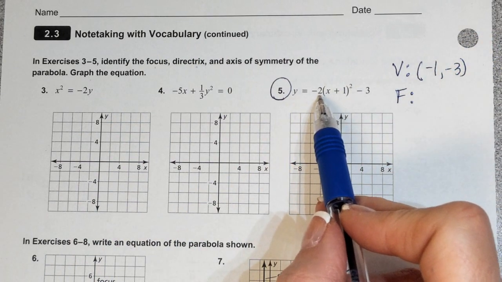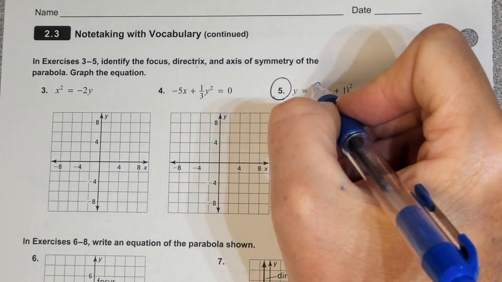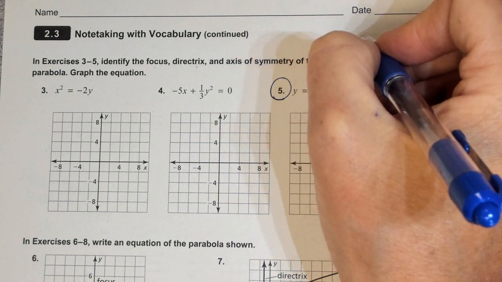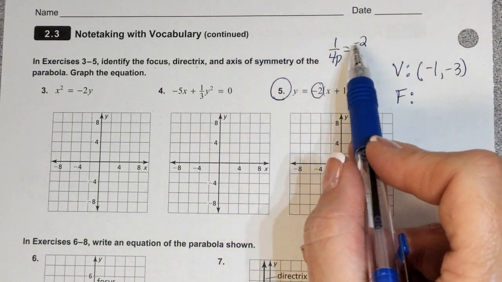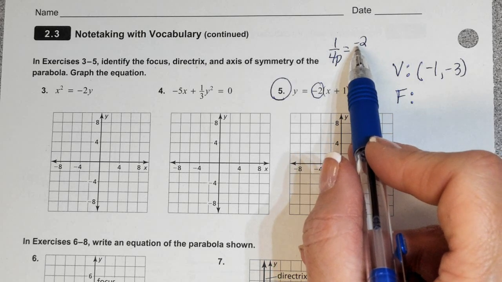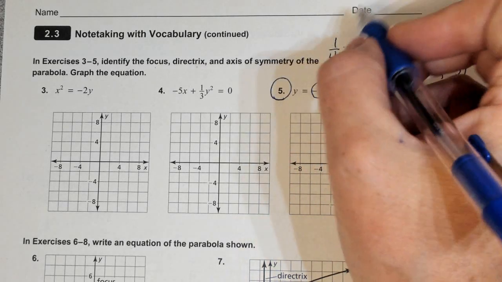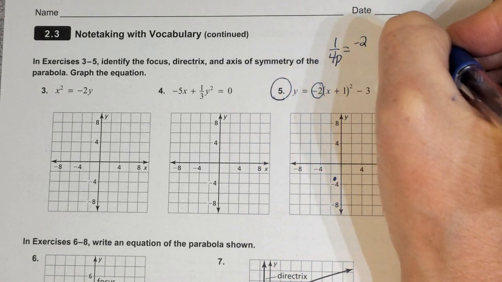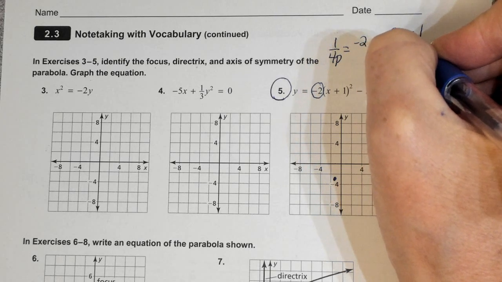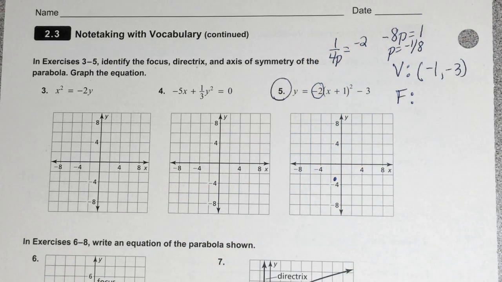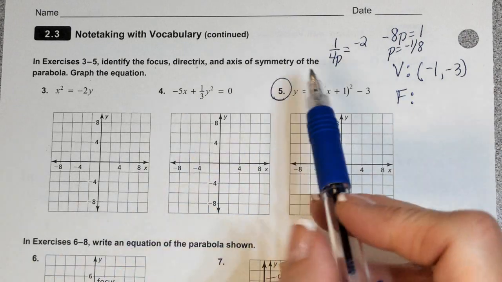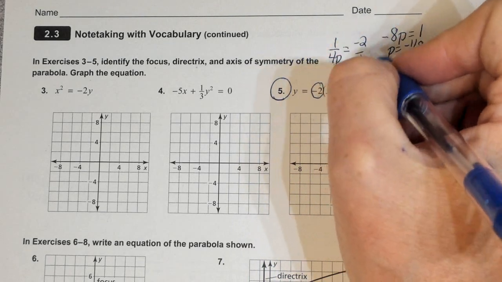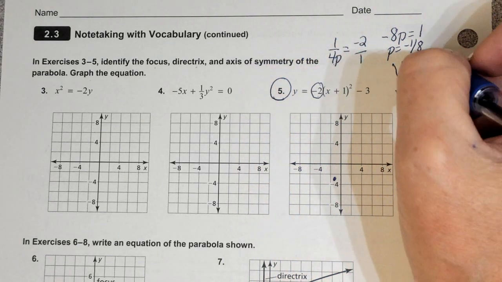Right here is my 1 over 4p. Remember how in this spot that has to be 1 over 4p? So if I have 1 over 4p equals -2, I have to know what p is in order to find the focus. So I'm going to have to cross multiply, and I'm going to get -8p equals 1. So p then is going to be -1/8. All right, see how I did that? This spot is 1 over 4p. It's equal to -2. I just cross multiplied. I solved it. There's my p-value.